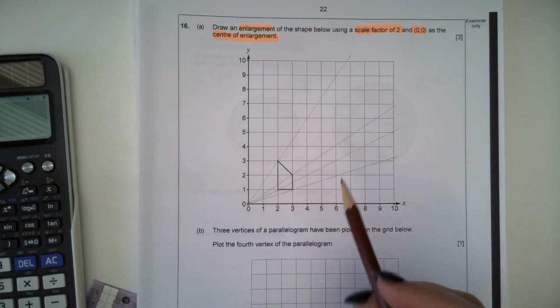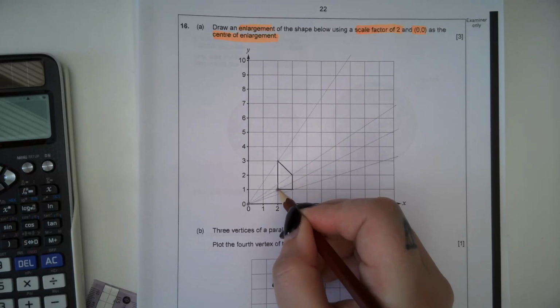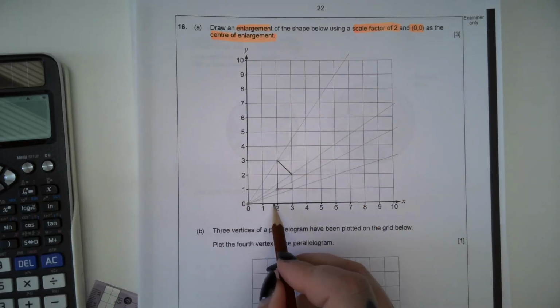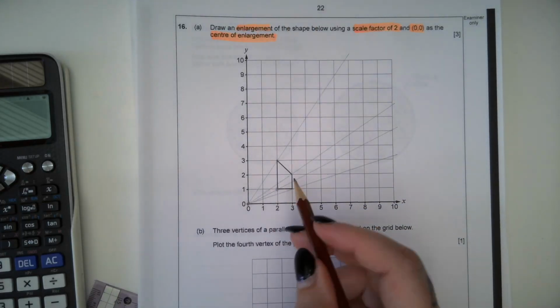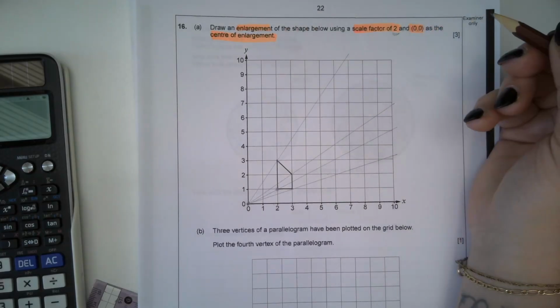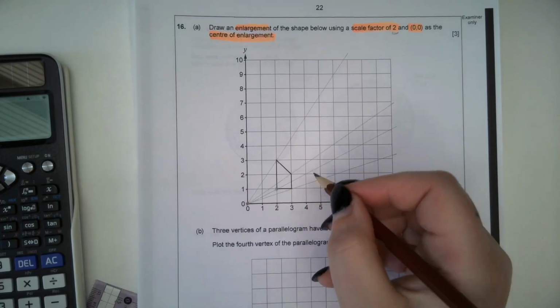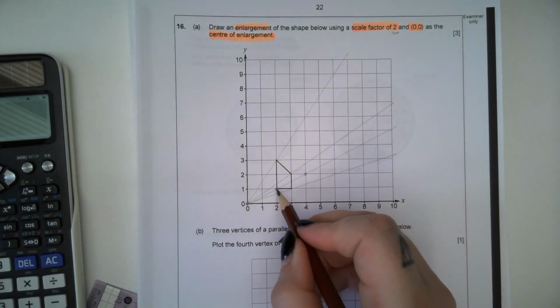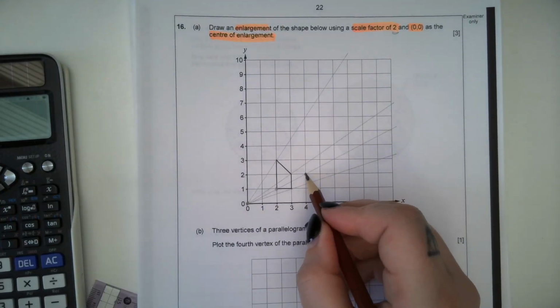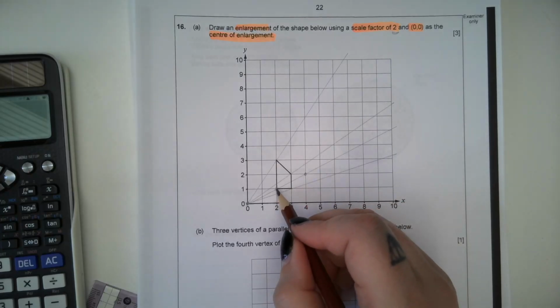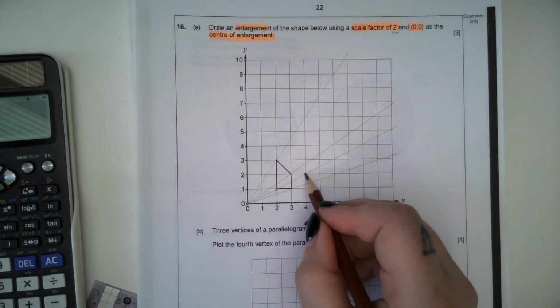So now what we need to do is pick one of these corners. So I'm going to go with this corner here, and I'm going to plot its journey from the centre of enlargement. So it's gone 2 across and 1 up. So if I'm doing a scale factor of 2, that 2 across 1 up needs to double. So it becomes 4 across 2 up. So that tells me that this corner belongs here, and it goes on one of those ray lines. It happens to be the ray line going through that corner. So I know that that's the correct position for it to be in.